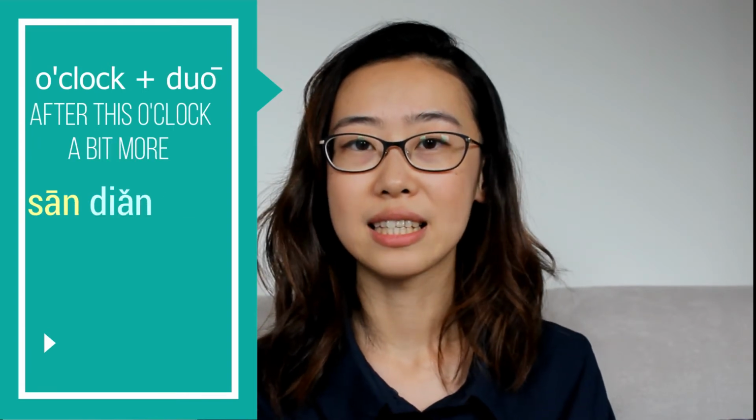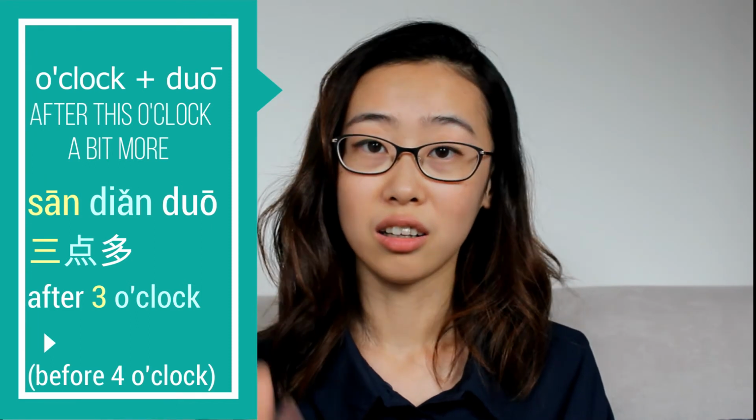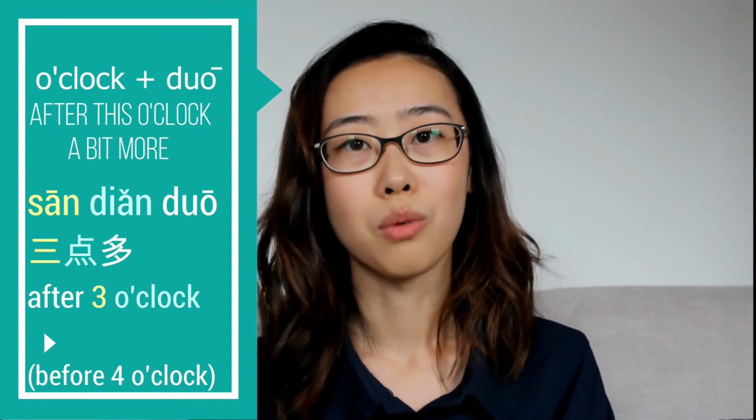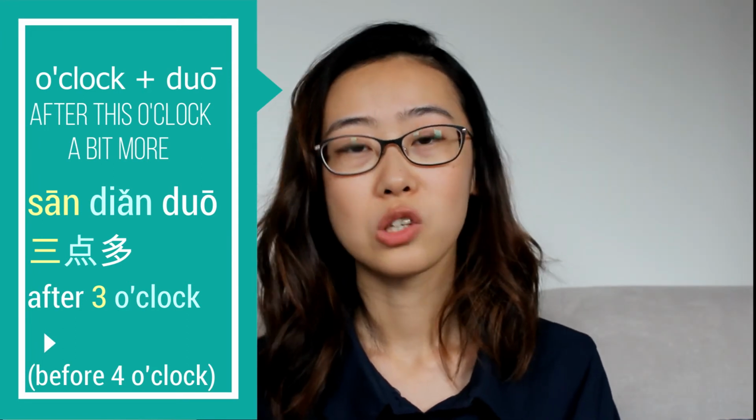So if we want to say 3点多, here the 多 also means more, but it only indicates a quantity or a number. So let's say 3点, 3 o'clock, it is a clock, and then 多 is more. So we can also translate it as a bit more. So 3点多, 3 o'clock and a bit more, and that will be after 3 but less than 4 o'clock.